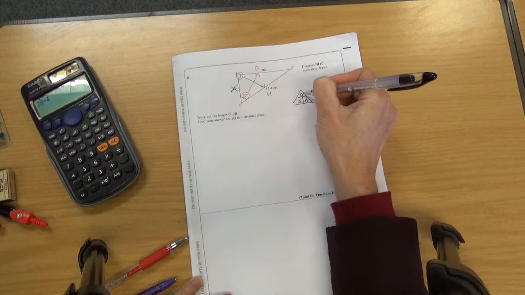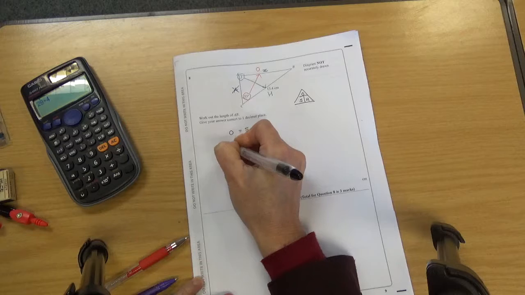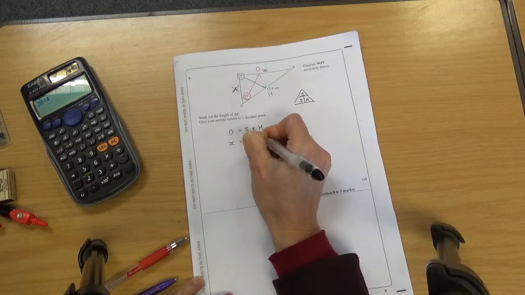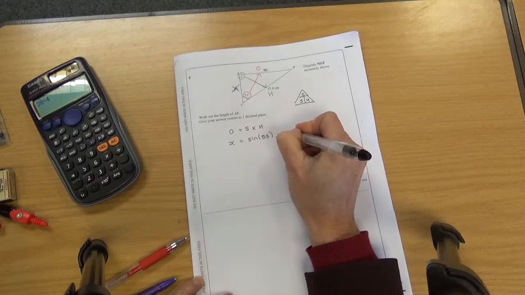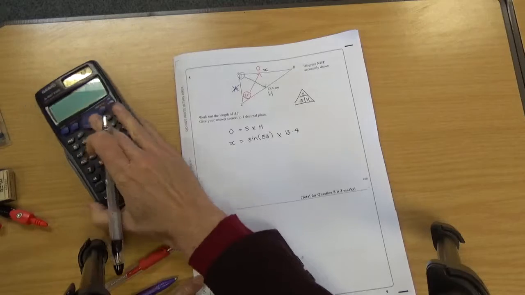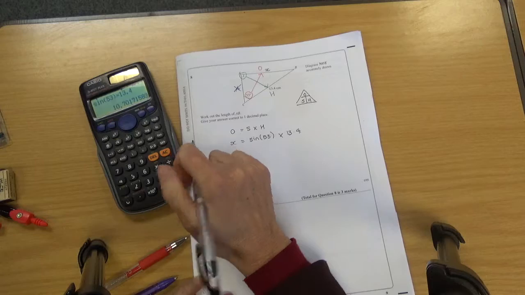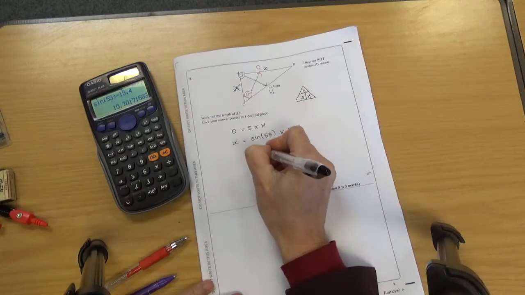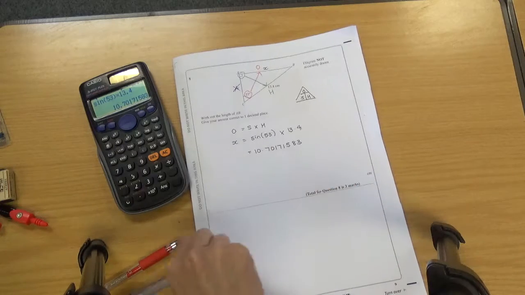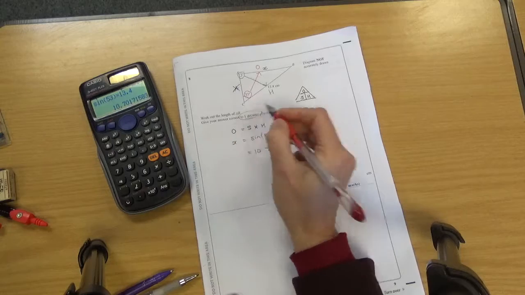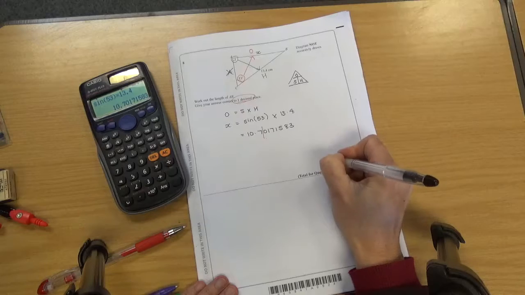I'm trying to find the O, and O is S times H. S stands for sin, which goes with the angle 53, times H, which is 13.4. And I could leave it as this long number, or I could go for one decimal place, one number after the dot, gives me 10.7.